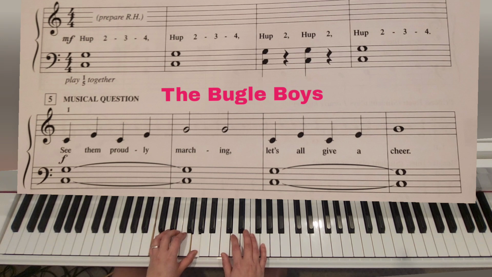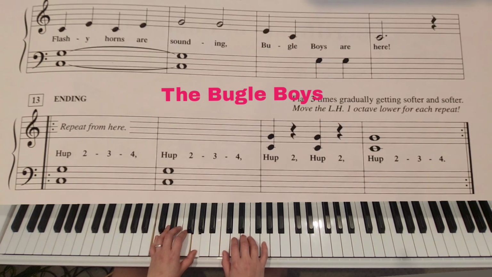1, 2, 3, 4. Rest, rest. 2, 3, 4. See them proudly marching. Let's all give a cheer. 2, 3, 4. Flashing horns are sounding. Bugle boys are here. 2, 3, 4.